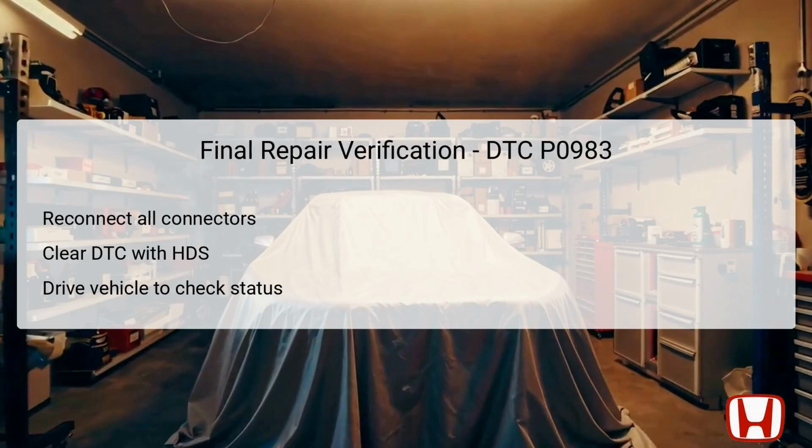Next, use the Honda Diagnostic System, HDS, to clear any stored DTCs. Once cleared, start the engine with the shift lever in the park position, allowing it to idle for at least 1 second. Then, perform a test drive in second gear for the same duration.